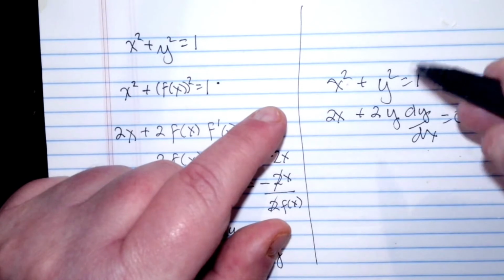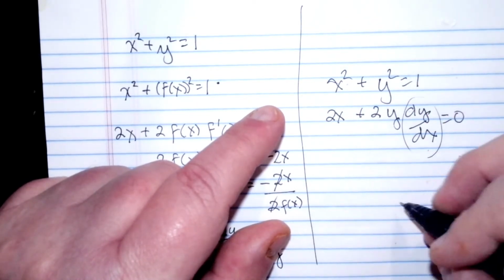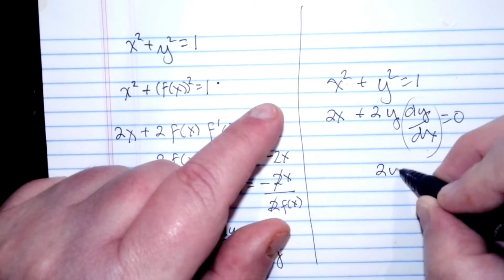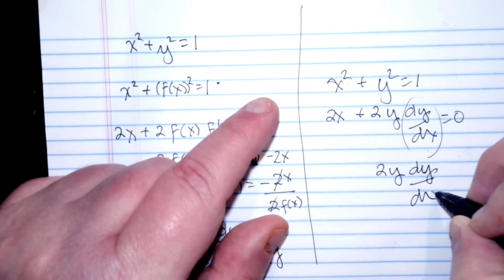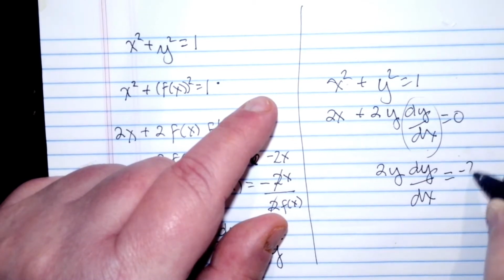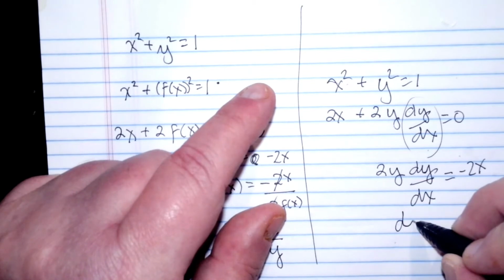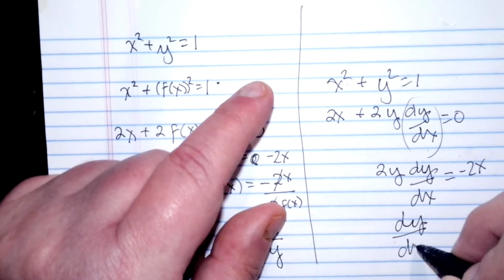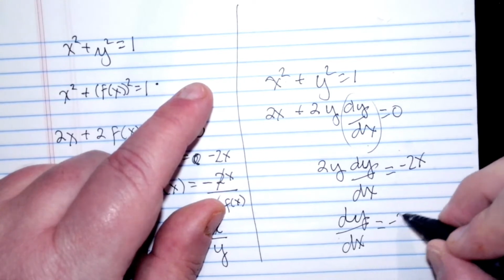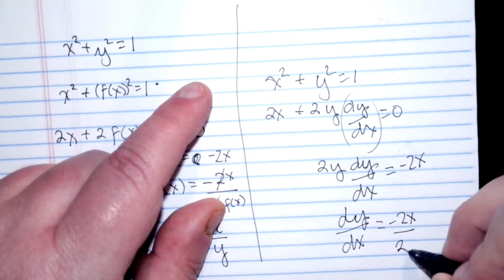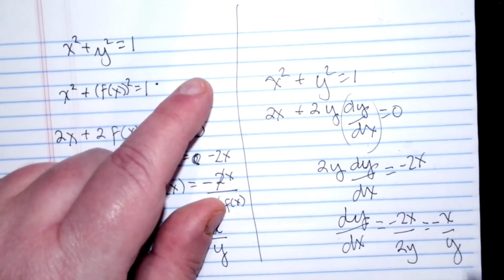Let's continue. We're trying to solve for dy dx. So we do what we did last time, subtract 2x from each side, 2y dy dx is negative 2x, divide both sides by 2y, and we get negative x over y.